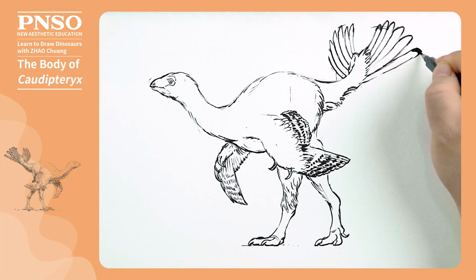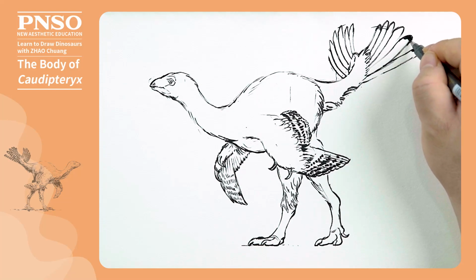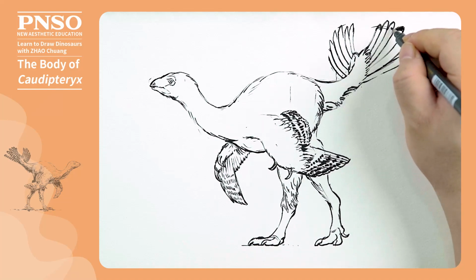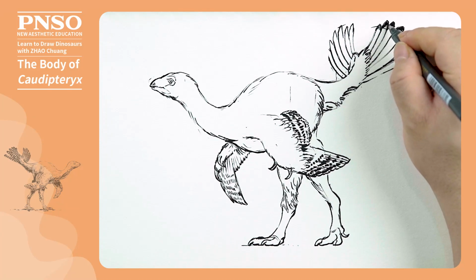Spots have been found on the tail of Caudipteryx, and they are numerous and neatly arranged, similar to the patterns often seen on the tails of many living birds.